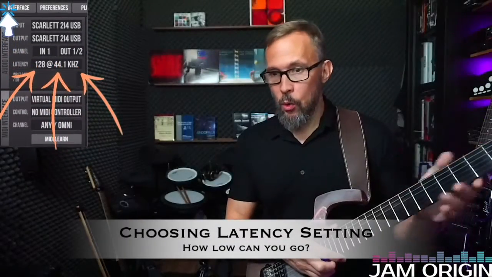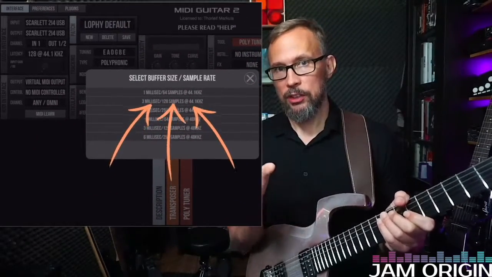In the left corner you have an interface button. Once you click that, you see a slot called latency, and that's where you make your choice. And you might think, okay, I would rather have the least amount of latency possible, of course. That would be natural, but there's sort of a weighing you have to do, because the least amount of latency you can have also puts the greatest amount of stress on your computer.